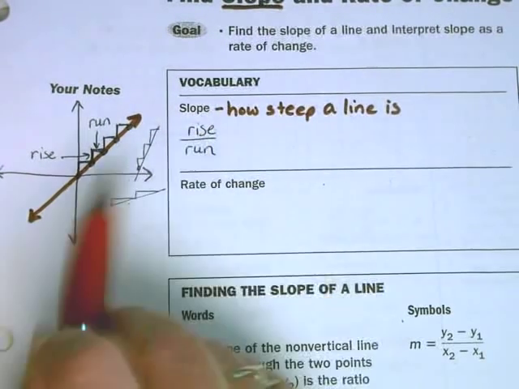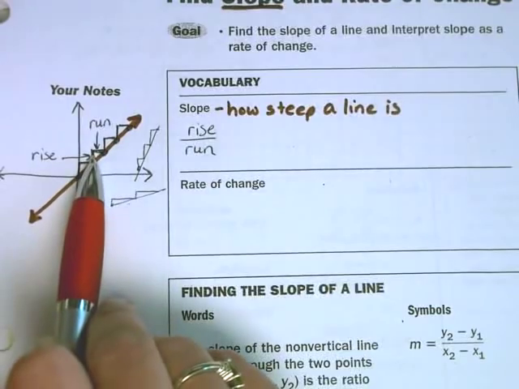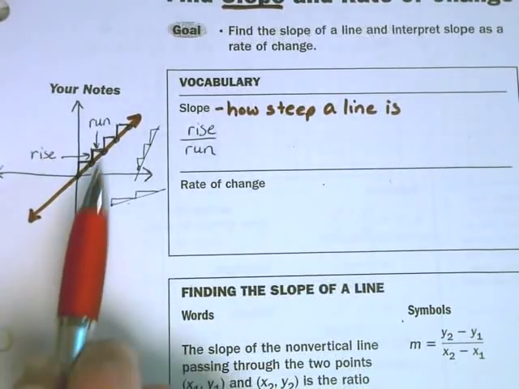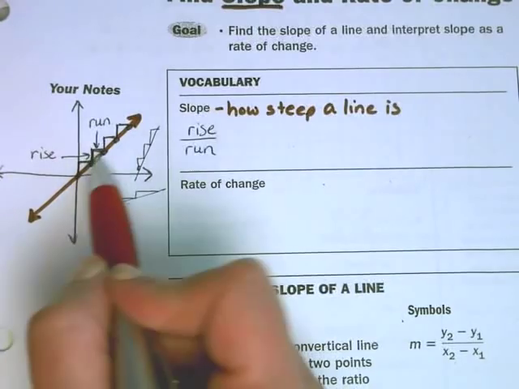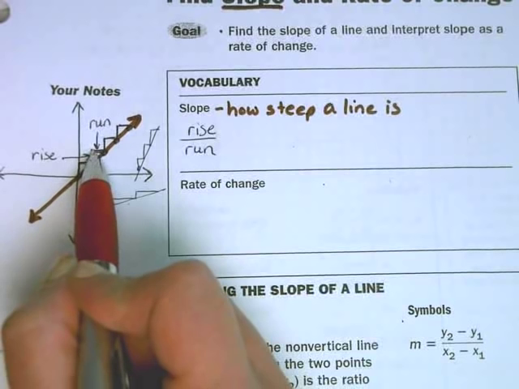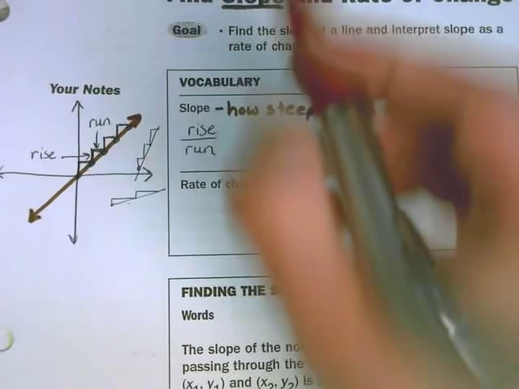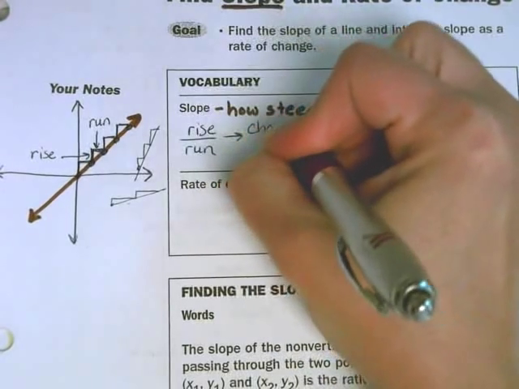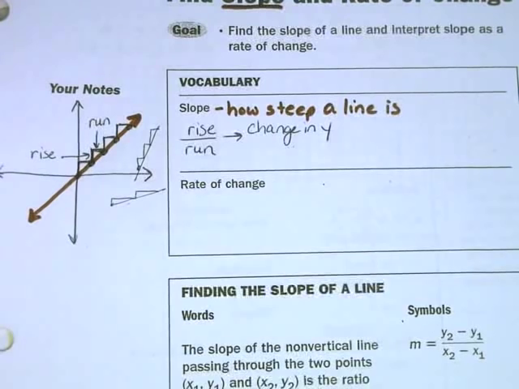The rise, when we go up and down, which part of the ordered pair controls up and down? Which coordinate? Up and down is the y. So from here to here, the change right there is just the difference between the two y values of these 2 points. So we say the rise is also the change in the y's.